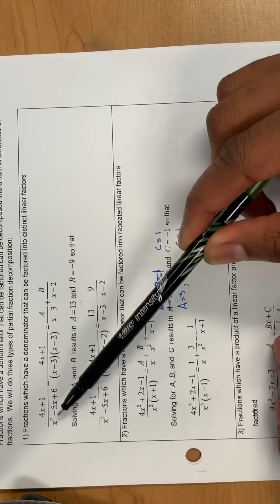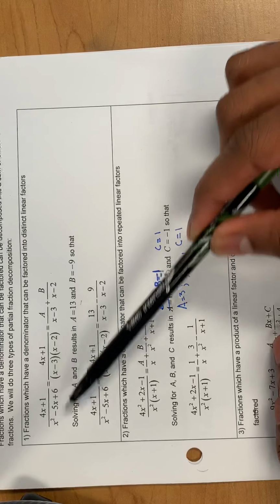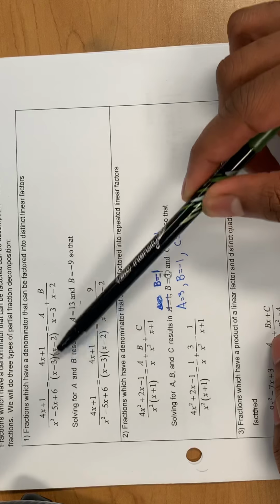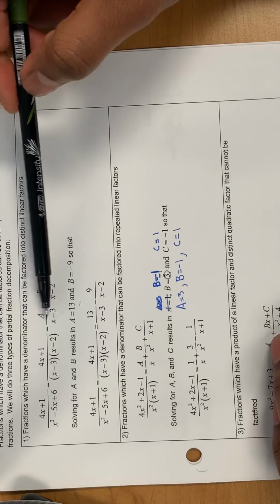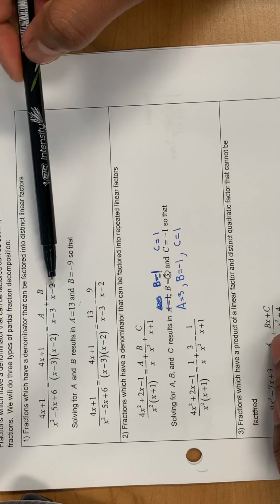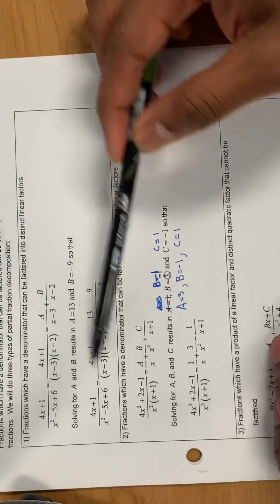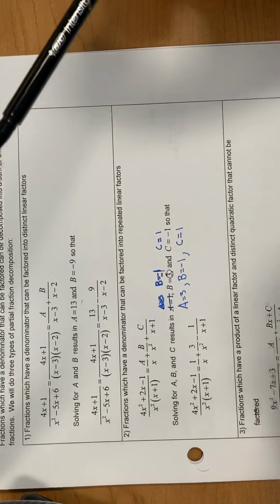The first is you have a denominator that can just be factored like you would in algebra, where you take a trinomial and you factor it into 2 linear factors. In that case, you're going to have some constant over one linear factor plus another constant divided by the other linear factor. If you work this out, we'll get A equals 13 and B equals -9.